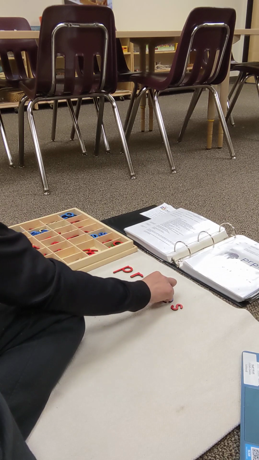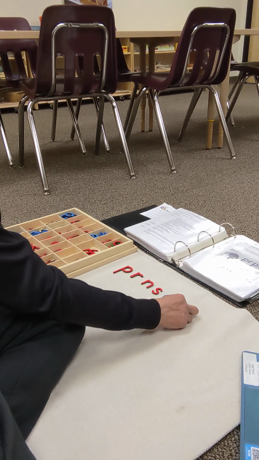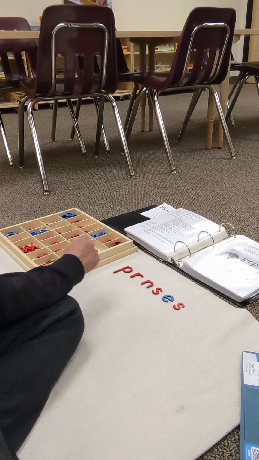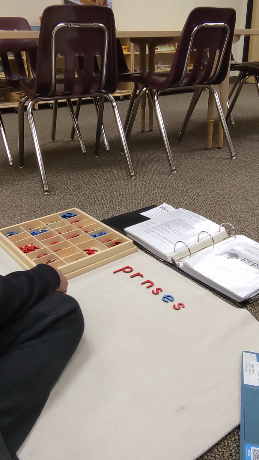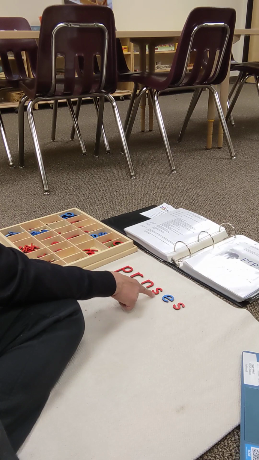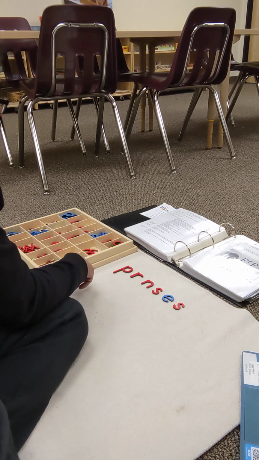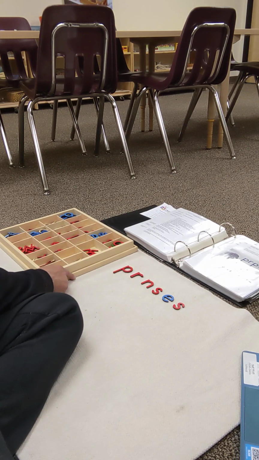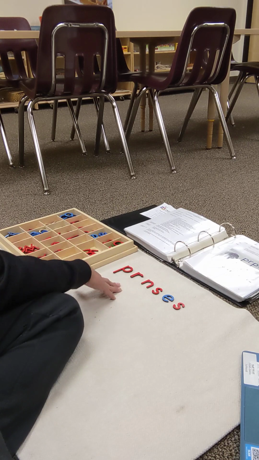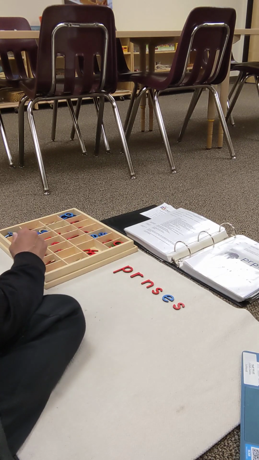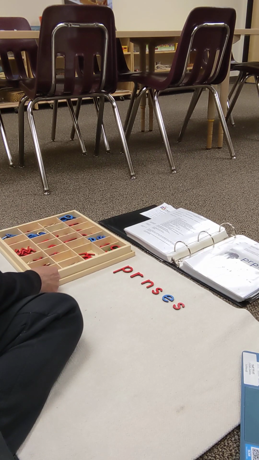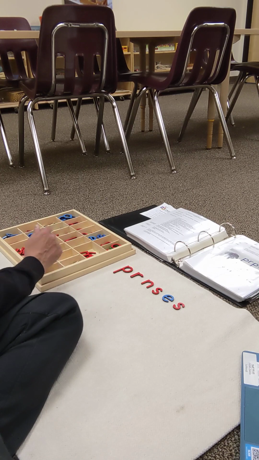So here now the child has made the word princess. And you say, oh, can you say that for me? Princess. Princess. And the child says, that's all. You do not correct the child. Say princess and admire. So then we just agree with the child. Yeah, princess. And then you invite the child to continue or to put the materials away.